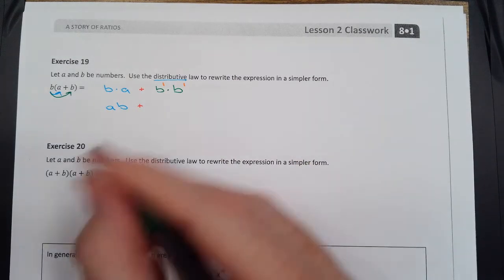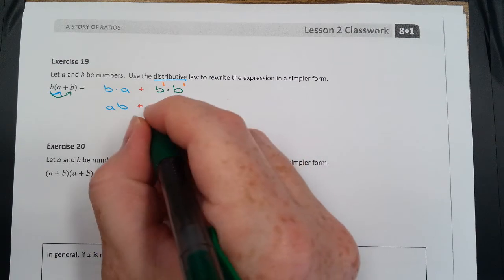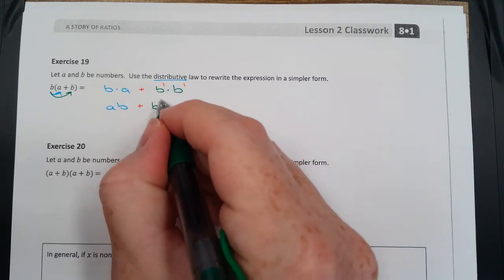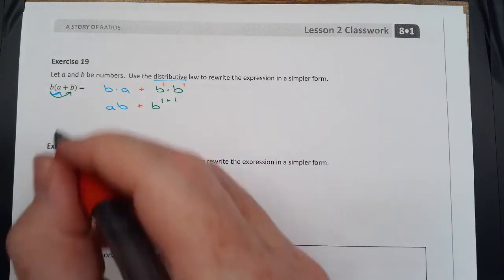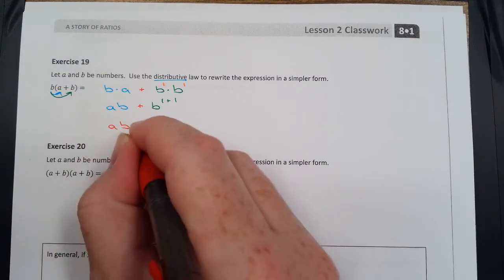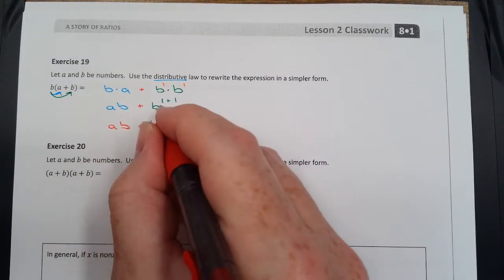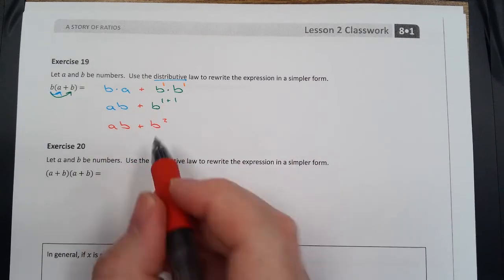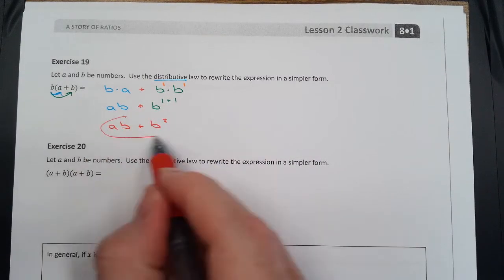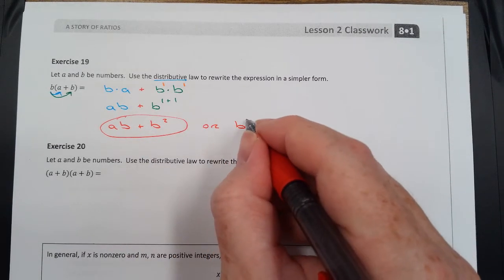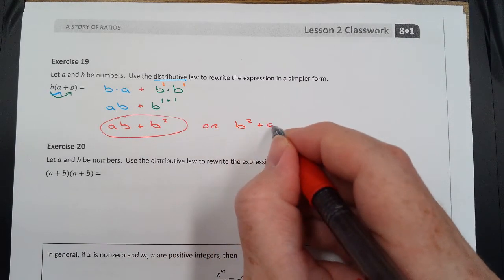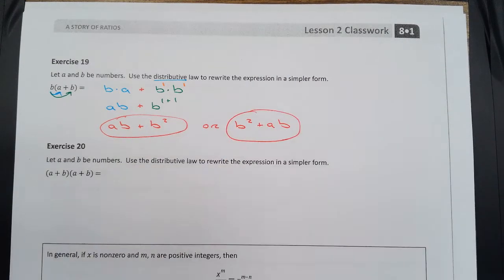So B to the first times B to the first is going to be B to the 1 plus 1. So our final answer is going to be AB plus B to the second. AB plus B squared. Or if you like putting the squares first, you can just use the commutative property again and write it just like that.